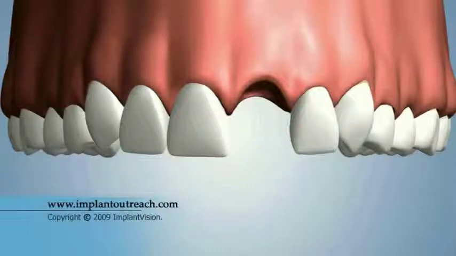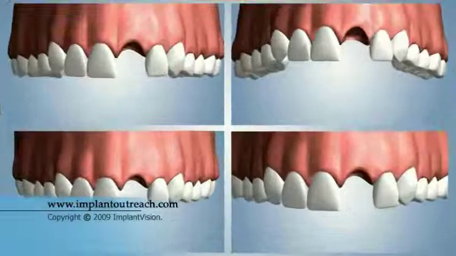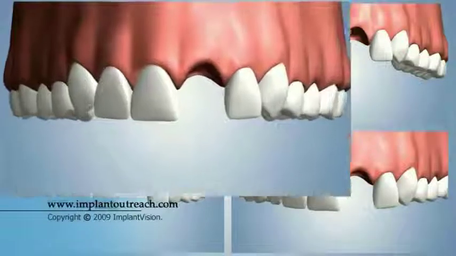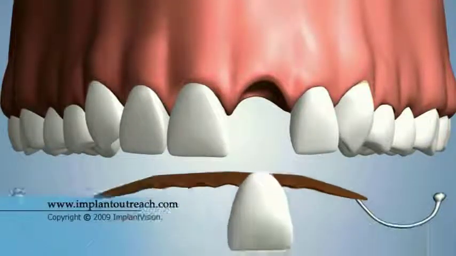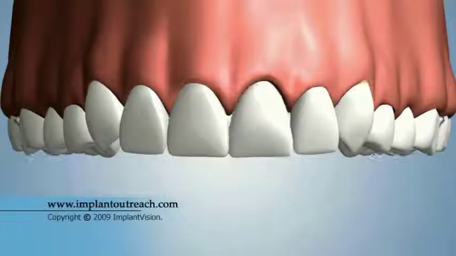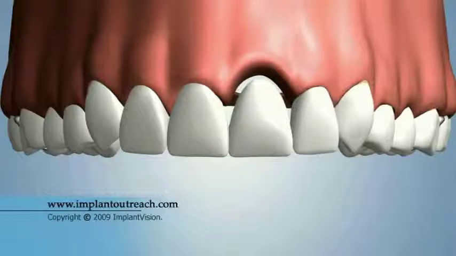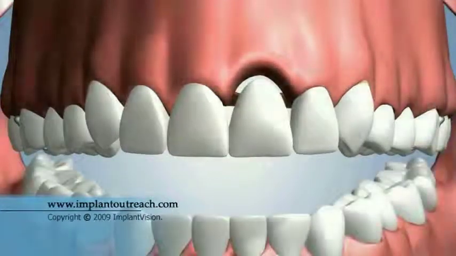If you have lost a single tooth, you have various tooth replacement options to consider. One option would be a single-tooth partial denture. A major consequence of this option is the bone loss that occurs due to the absence of the natural tooth root.